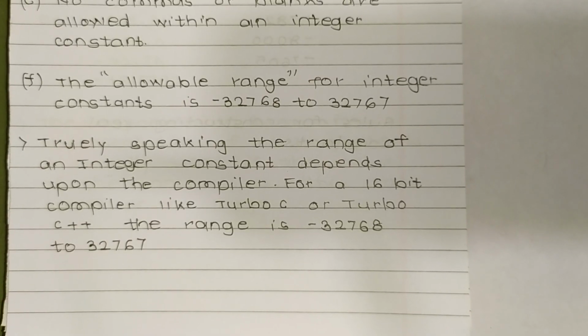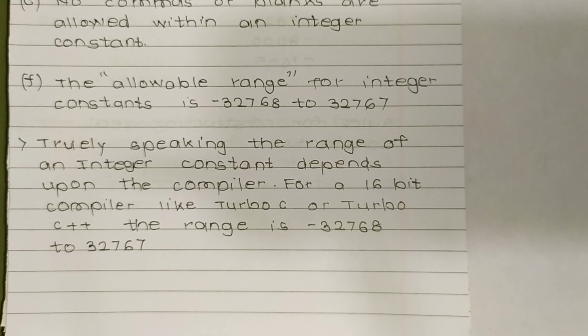Truly speaking, the range of an integer constant depends upon the compiler. For a 16-bit compiler like Turbo C or Turbo C++, the range is -32768 to +32767. So it depends upon the compiler. Turbo C and Turbo C++ are 16-bit compilers, so for those compilers the range is this.